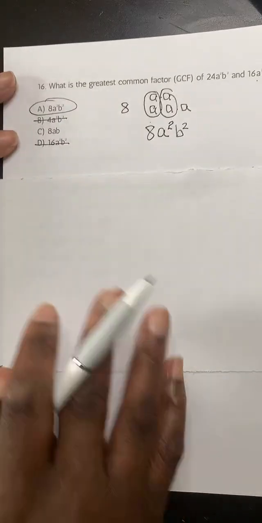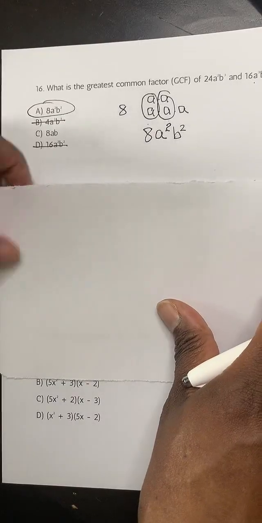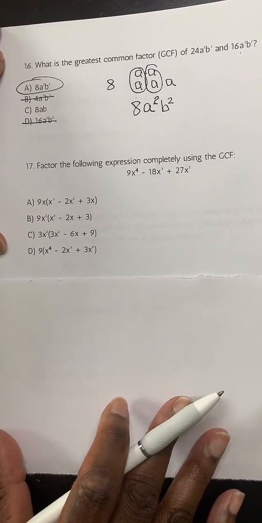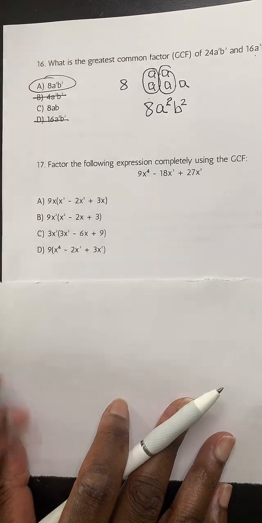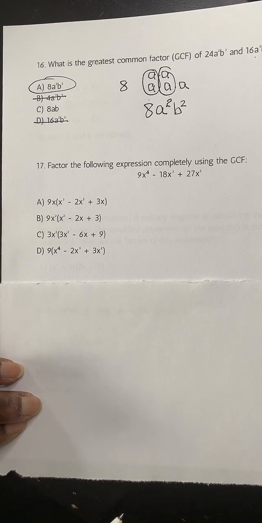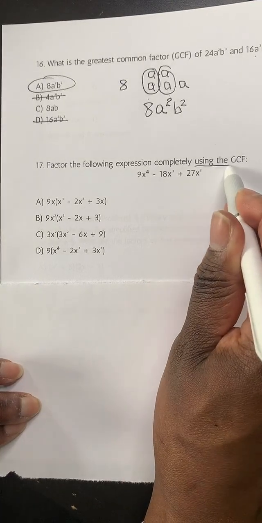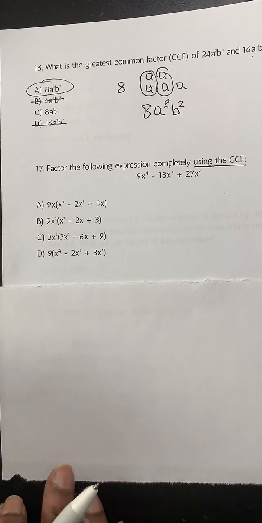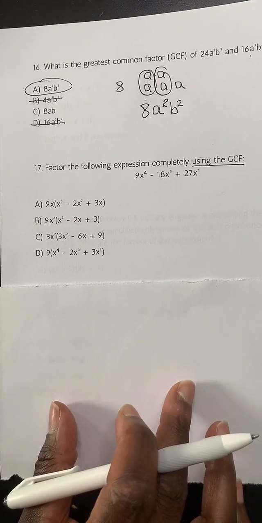So now, let's take a look at another one, because I'm doing a little bit of a warm-up. Again, we're going to factor the following expressions completely using the GCF. So we have 9x to the fourth minus 18x cubed plus 27x squared. We need to factor it completely, and I even give you the hint, using the GCF. So is your answer choice A, B, C, or D?